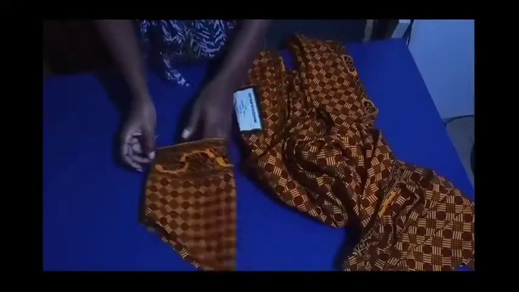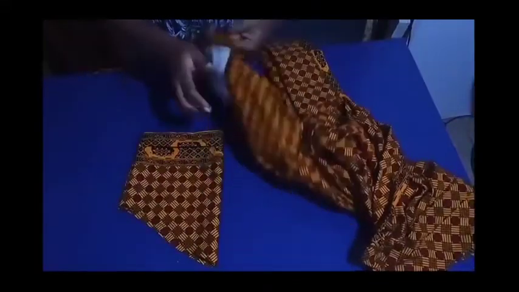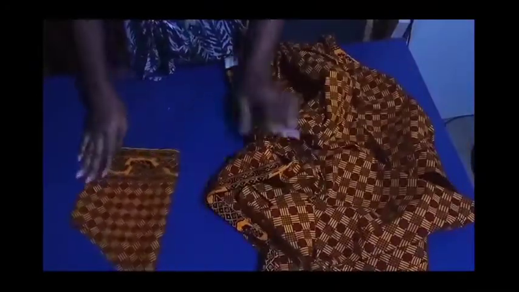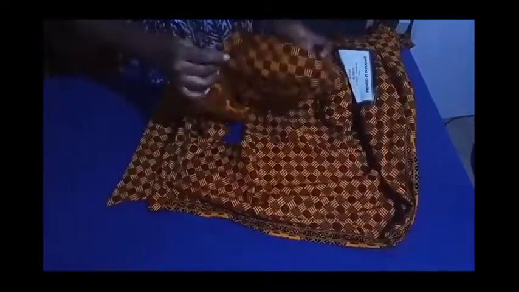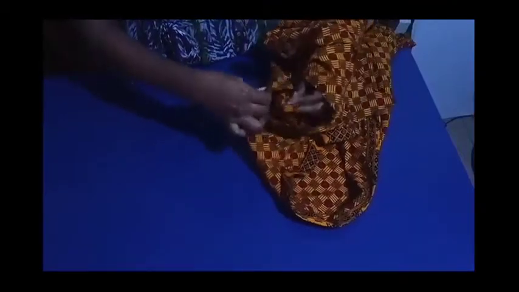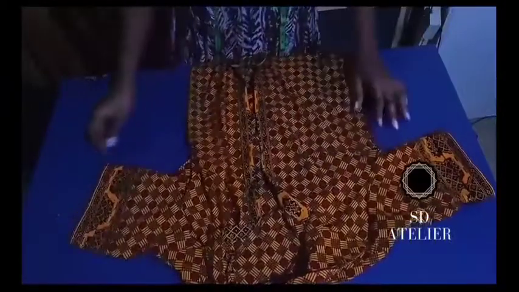Okay, so after stitching the sleeve, I turn it inside out. This is it. Okay, I'll remove the label on the fabric. Okay, so the next thing for me is just to insert it to the armhole. So right side to right side, then just stitch it on the wrong side like so. Okay, so I'm done with fixing the sleeves.